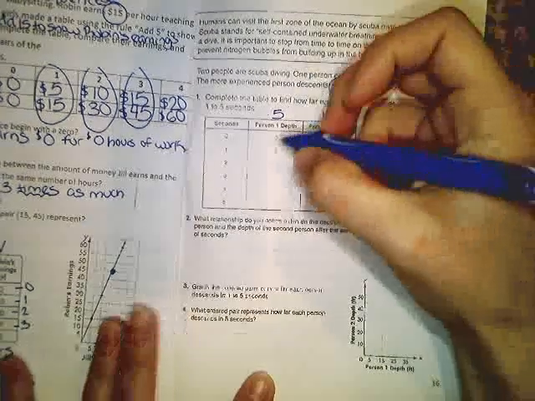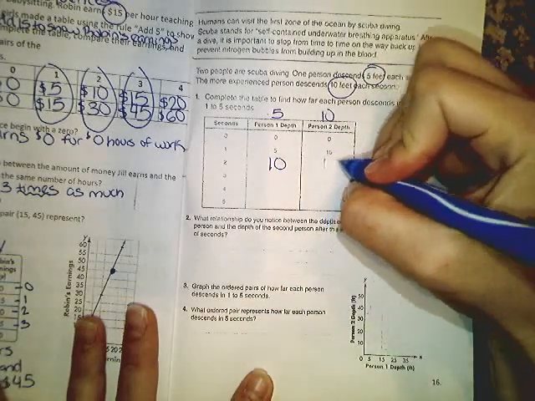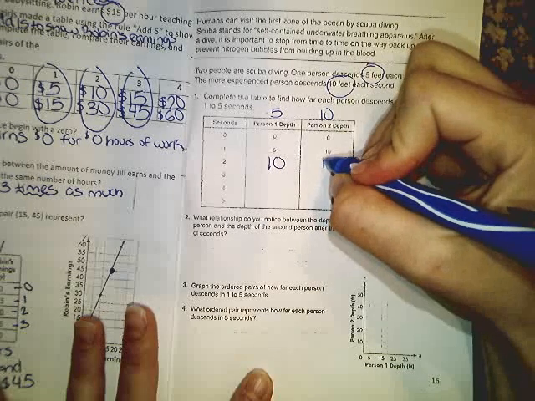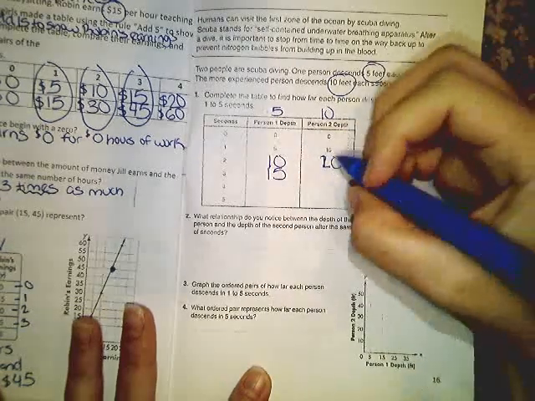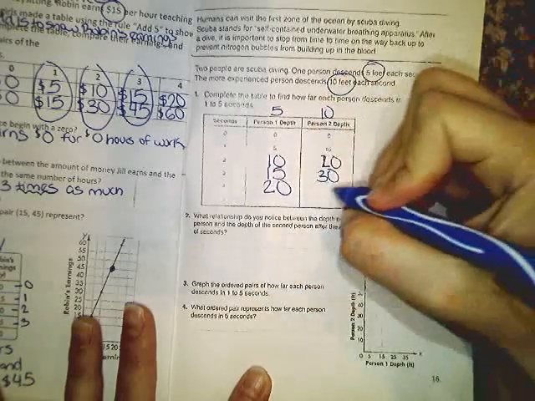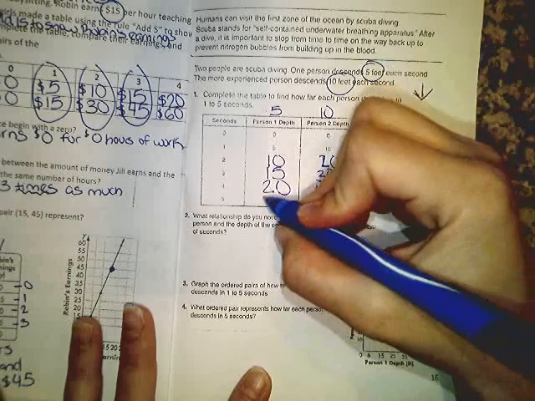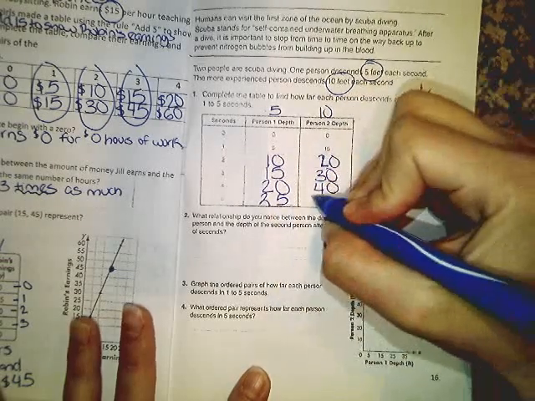Let's go ahead and fill this out. So after 1 second, 5, 10. After 2 seconds, 10, 20. After 3 seconds, 15, 30. After 4 seconds, 20, 40. After 5 seconds, 25, 50.